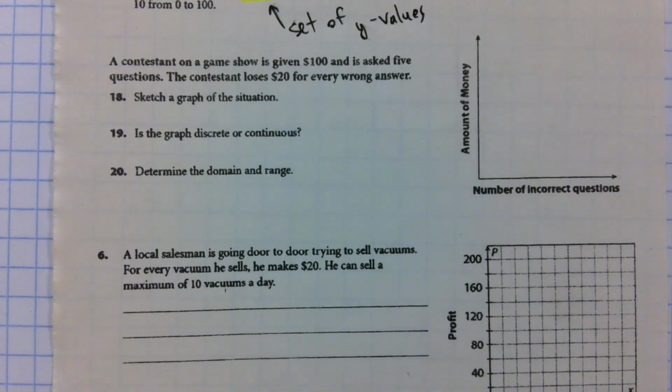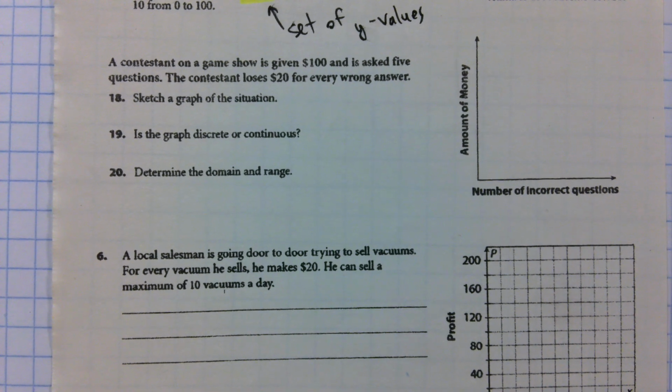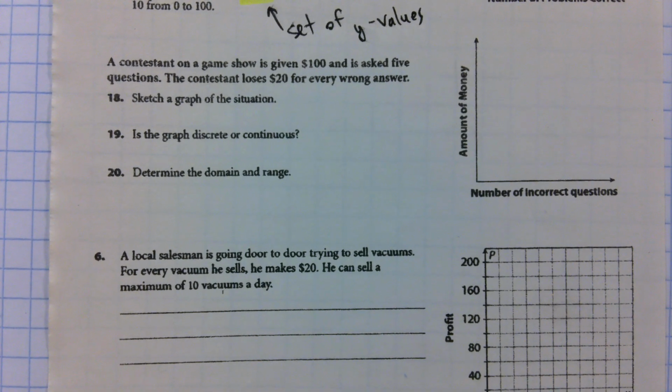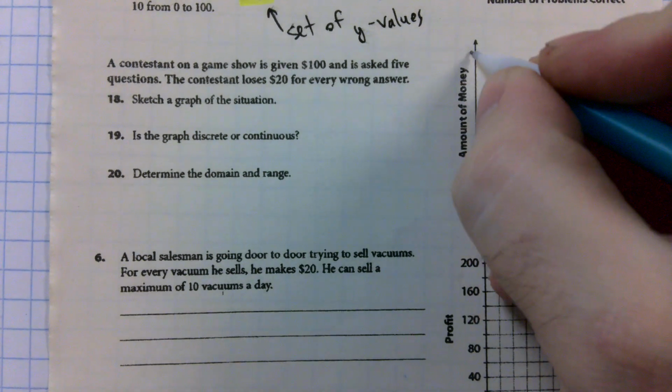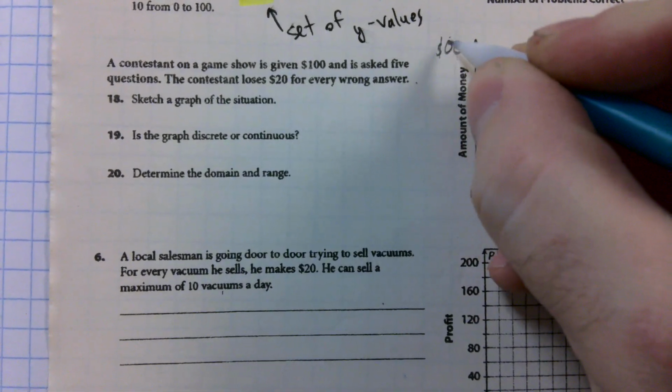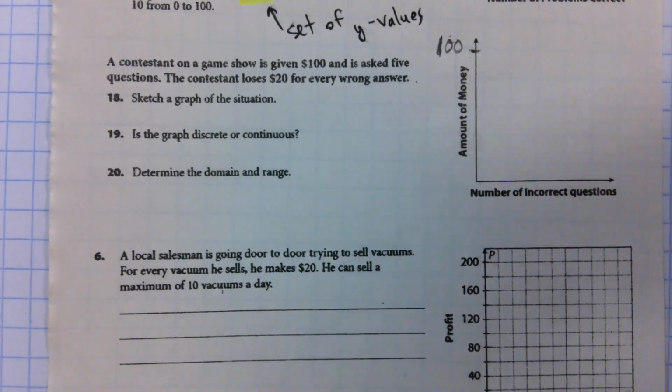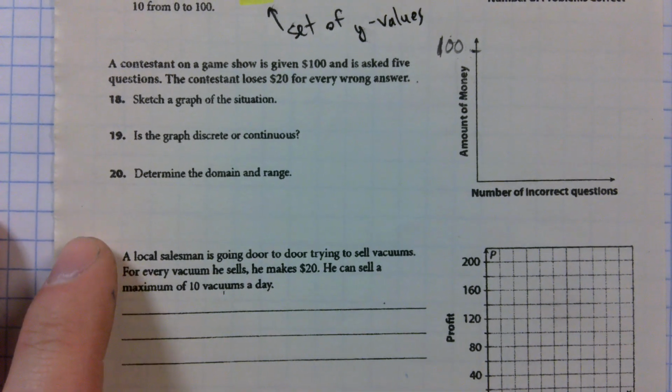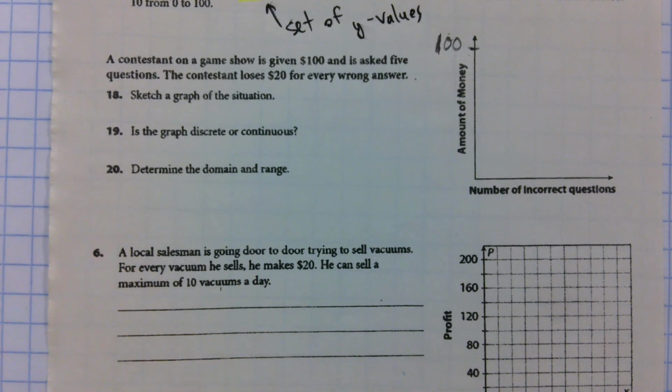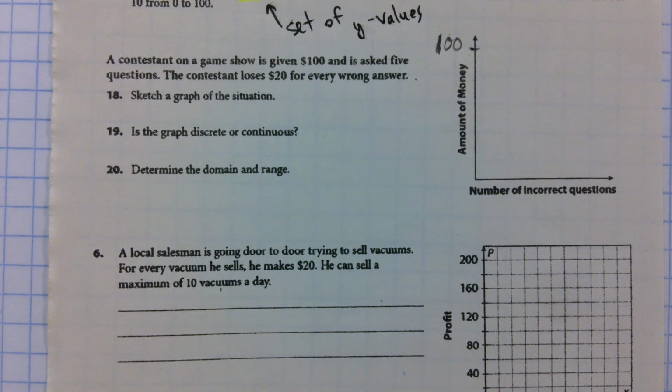What does my y-axis represent? Amount of money. So what's the max amount of money you could have in this situation? 100. Good. I'll put that up at the top. 100. Oh, I thought it was 5. Okay, what does the x-axis represent? Number of wrong answers to the question, right?